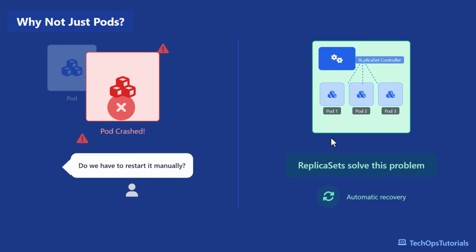This is exactly where ReplicaSet comes in. A ReplicaSet acts like a supervisor. If one pod fails, it immediately notices and creates a new one to replace it. So instead of us worrying about keeping pods alive, ReplicaSet handles that automatically.